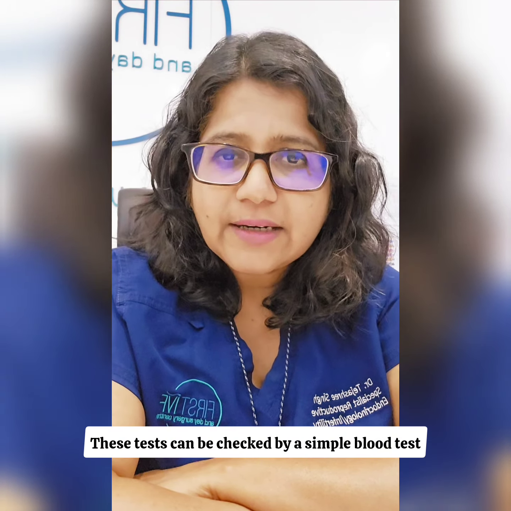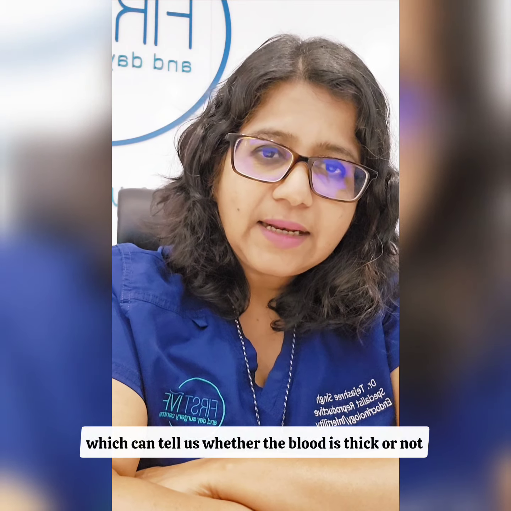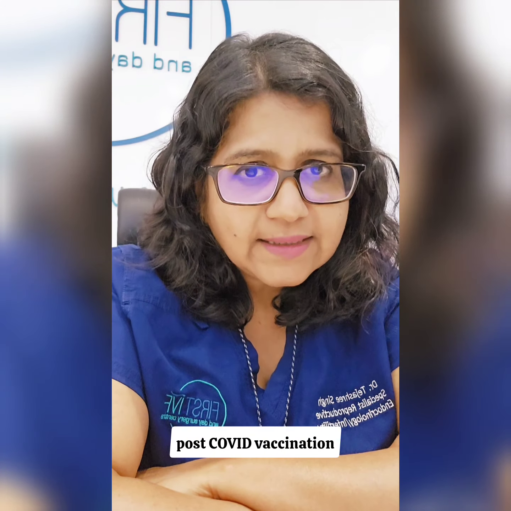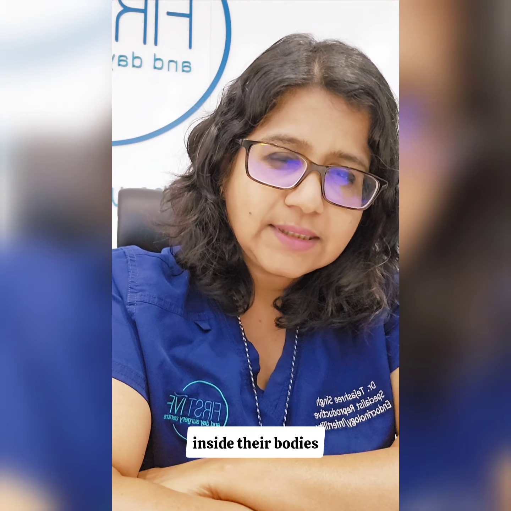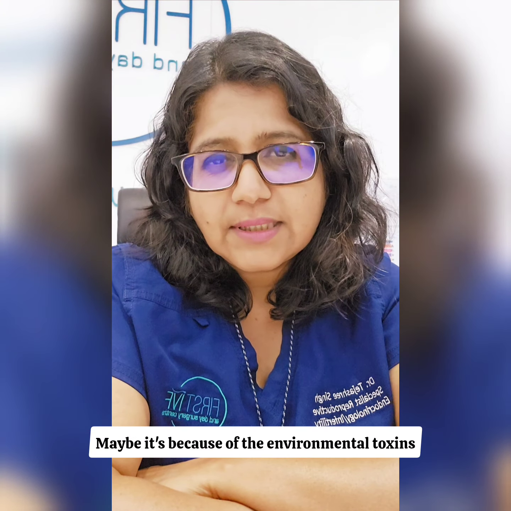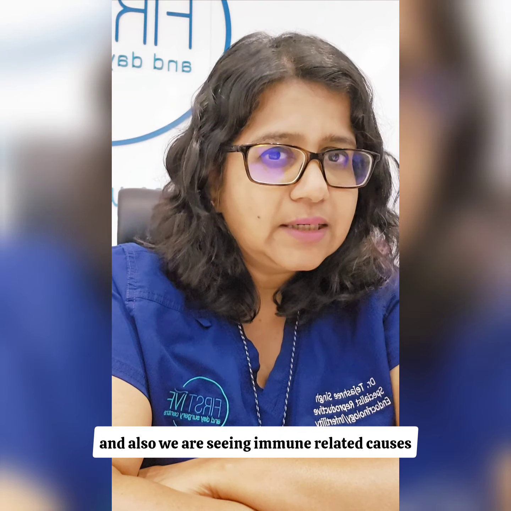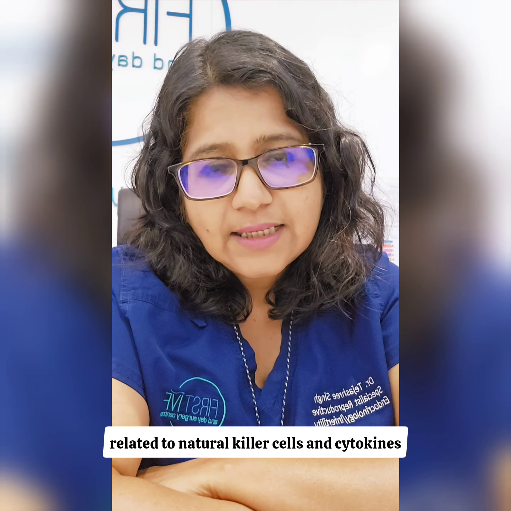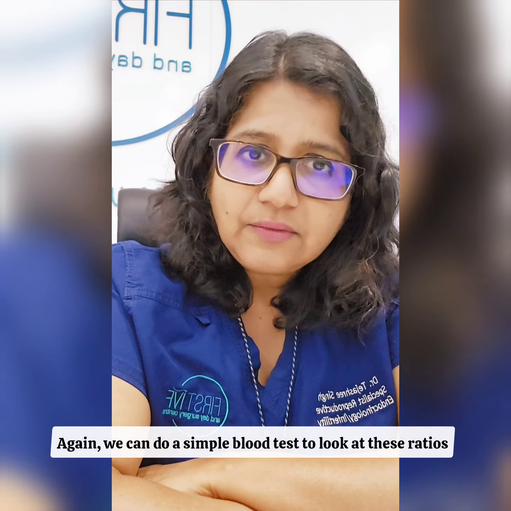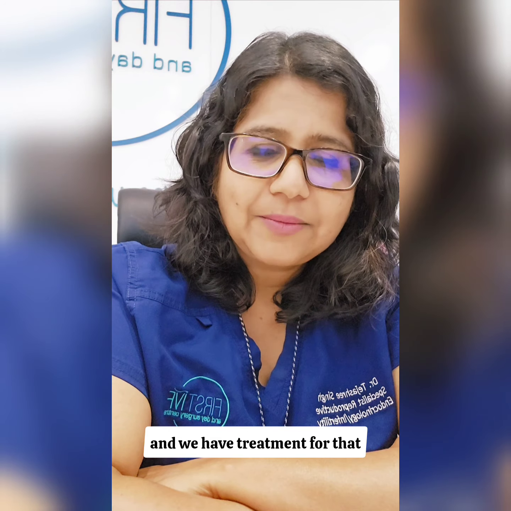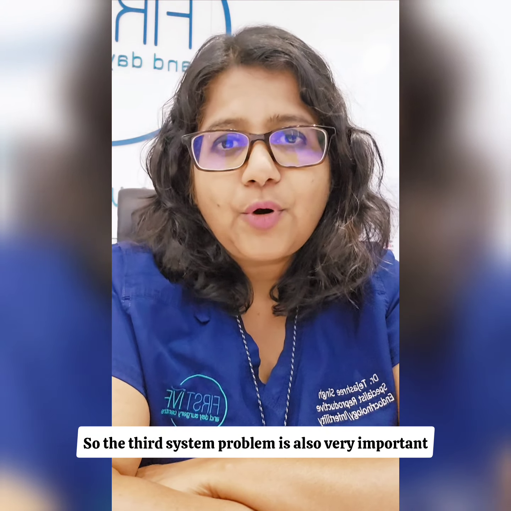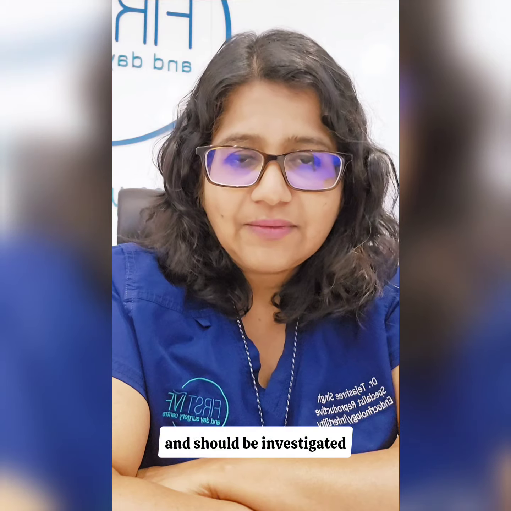These tests can be checked by a simple blood test, which can tell us whether the blood is thick or not. Also, in recent times, especially post the COVID era, post-COVID vaccination, I have also seen that patients are having very high inflammation inside their bodies. Maybe it's because of environmental toxins. And we are also seeing immune-related causes related to natural killer cells and cytokines. Again, we can do a simple blood test to look at these ratios, and we have treatment for that.